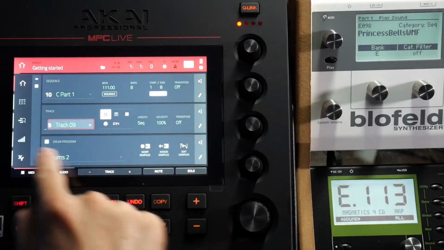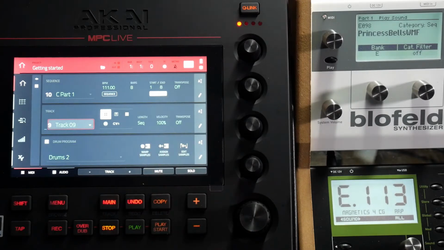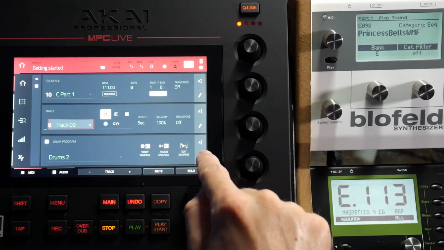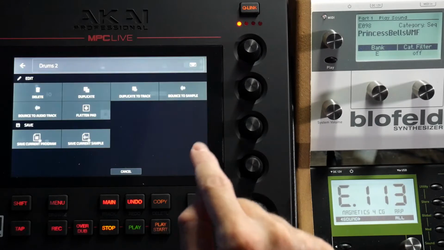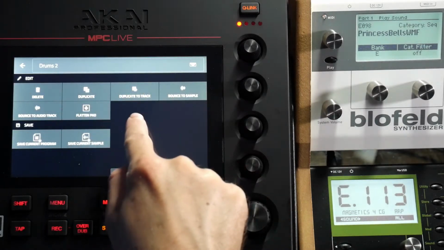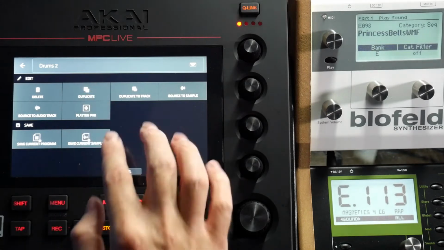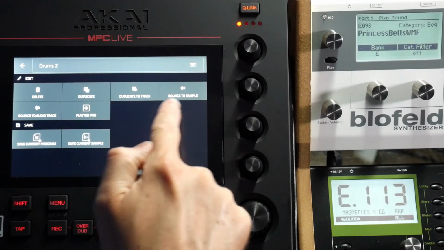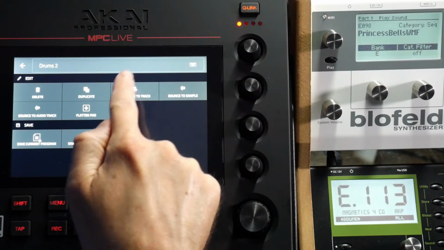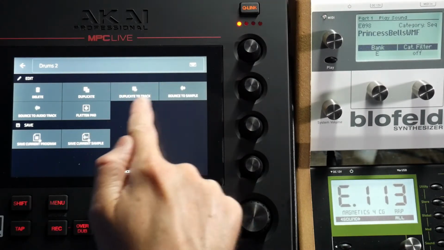Okay, and then once I rename that, I'm going to go ahead and copy the drum program. So I do that by clicking edit, and then you can see here, duplicate drum program. I could have duplicated the program to a new track, but then I wouldn't have had all the MIDI notes to go with it.